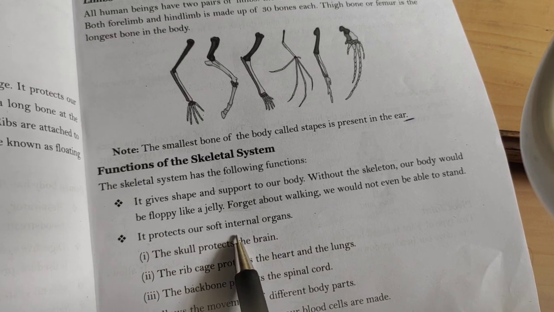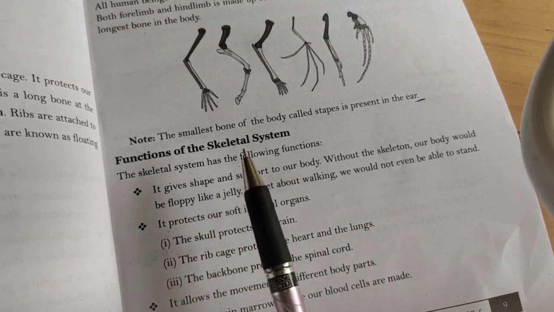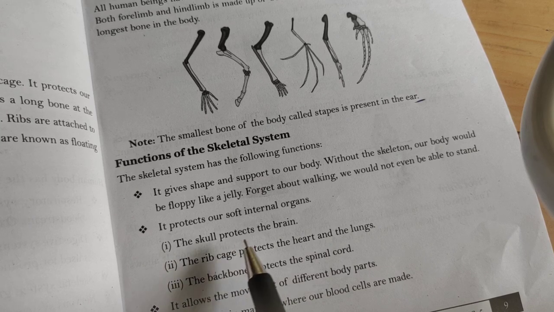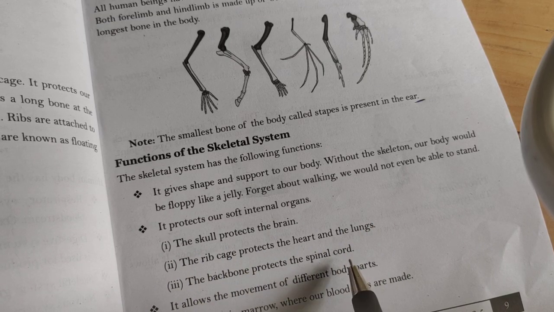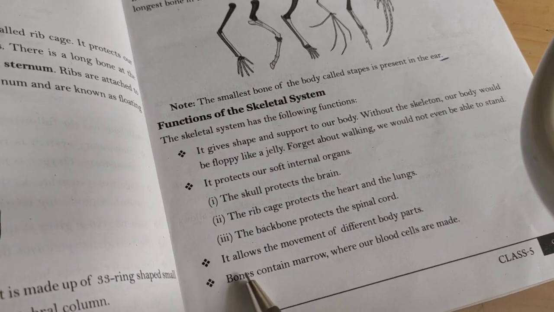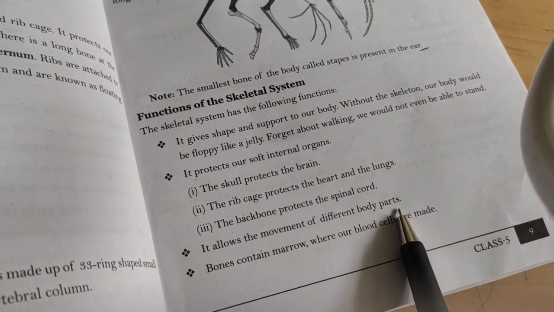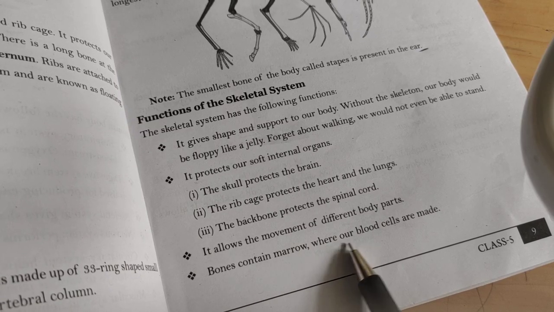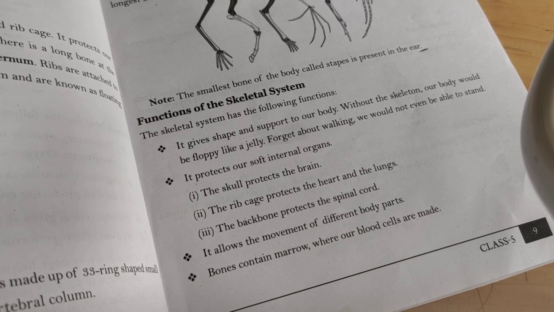It protects our soft internal organs. The skull protects the brain. The rib cage protects the heart and lungs. I discussed this in the last video. The backbone protects the spinal cord. It allows the movement of the different parts of the body. And also, bones contain marrow, where our blood cells are made. All these bones have marrow.